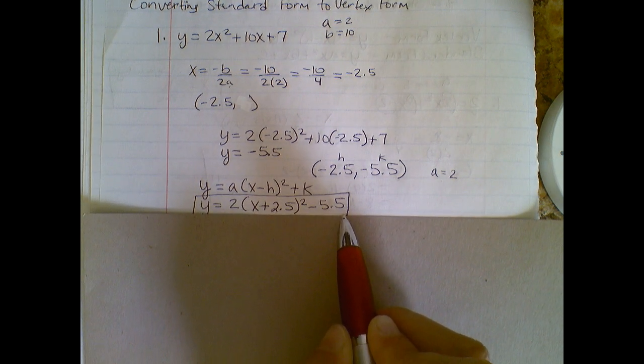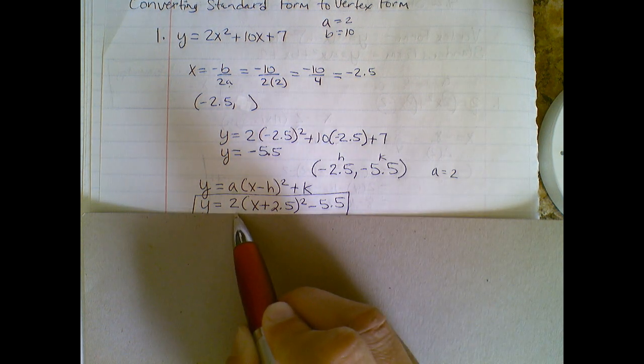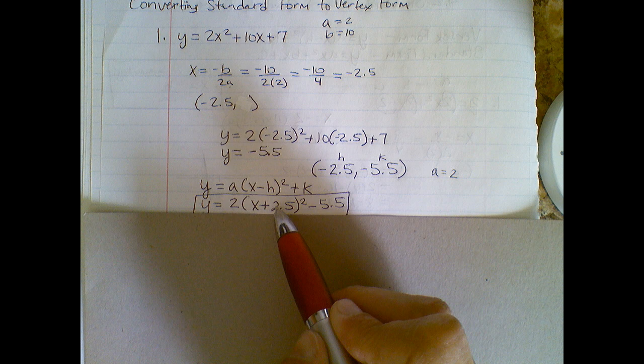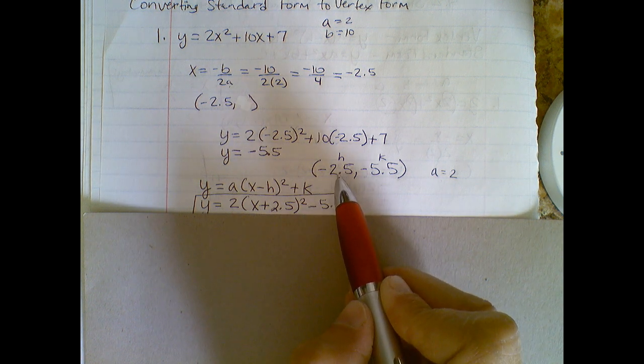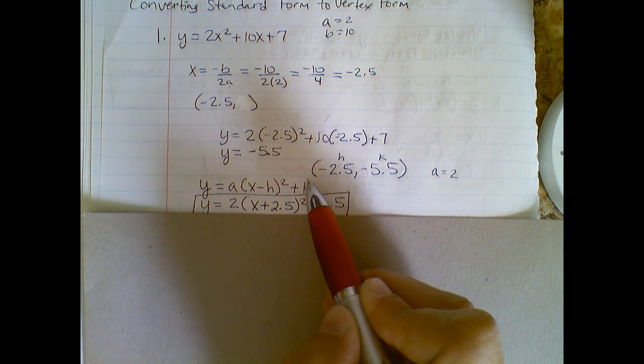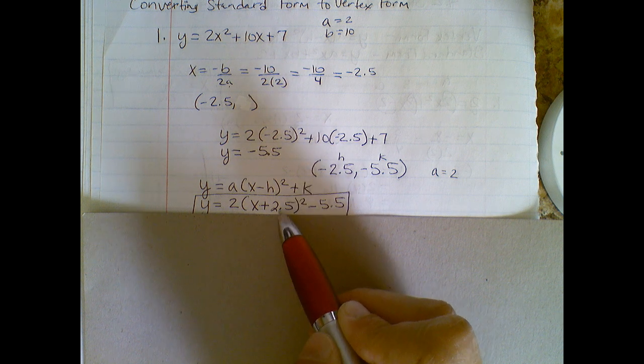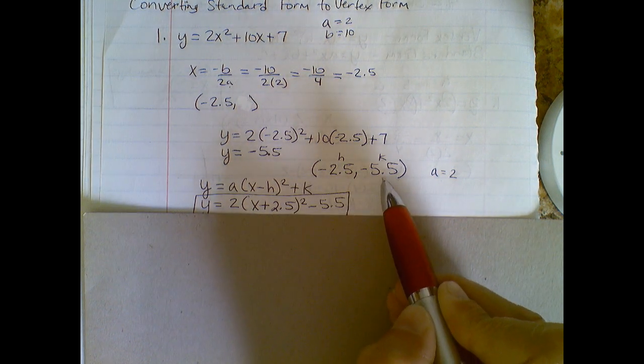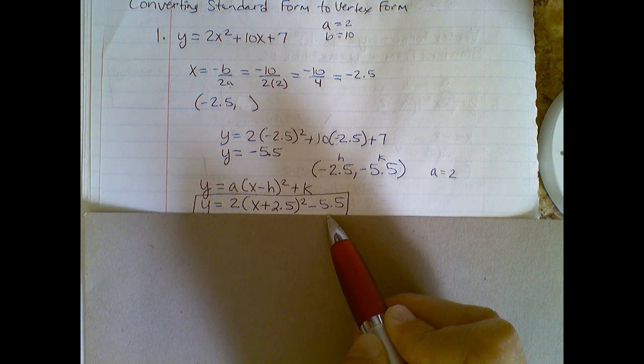Okay, so then we plug those in. Our a is 2. We got that just from up here. And then notice this is negative 2.5, so it's going to the left 2.5. So to go to the left, we need to add 2.5, so it's going to be the opposite of this. And then this negative 0.5 is going to go right here at the end in the k spot.